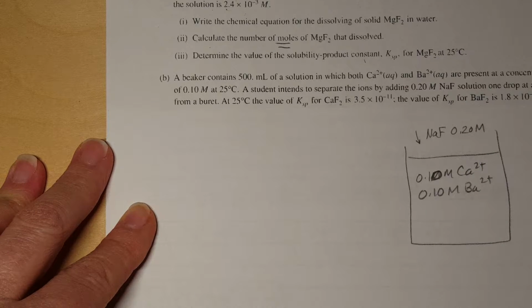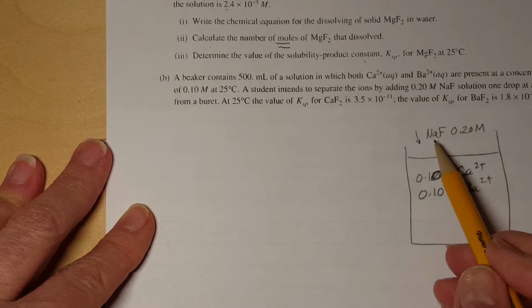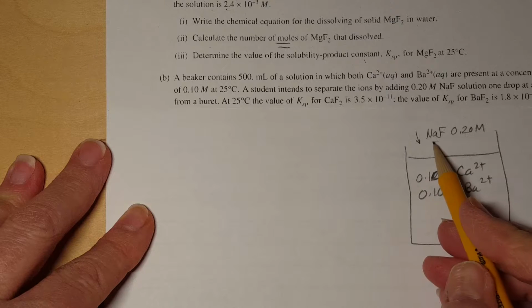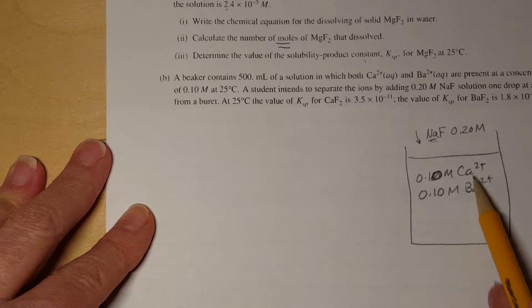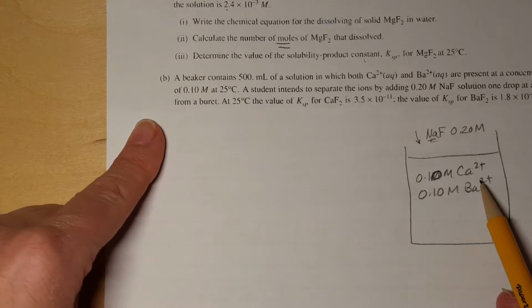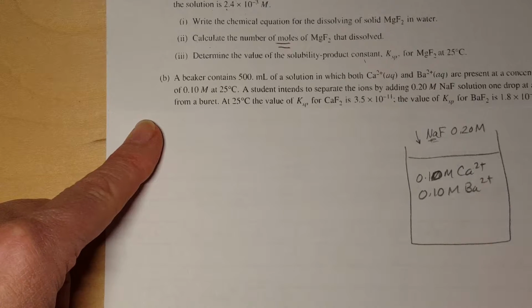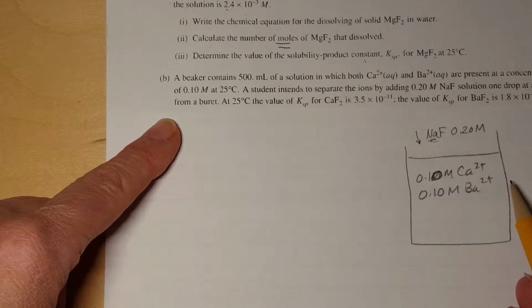Okay. Now, sodium fluoride will dissociate because all sodium salts dissociate. So the question is, what solid is going to precipitate, because we're trying to separate out these ions by making a solid by precipitating it.